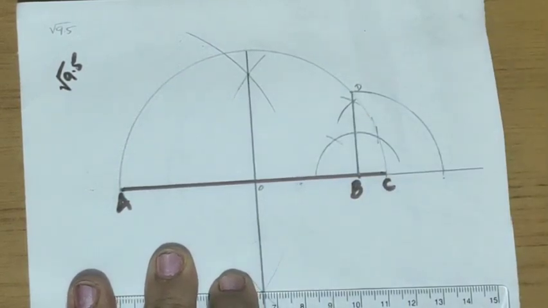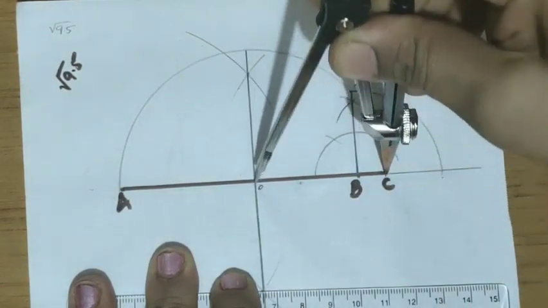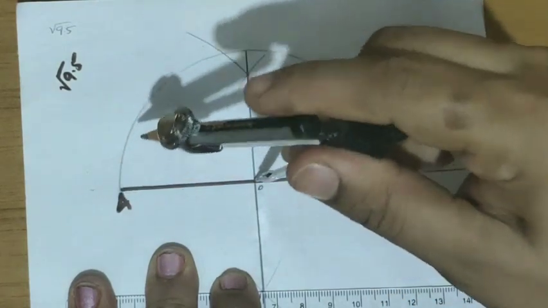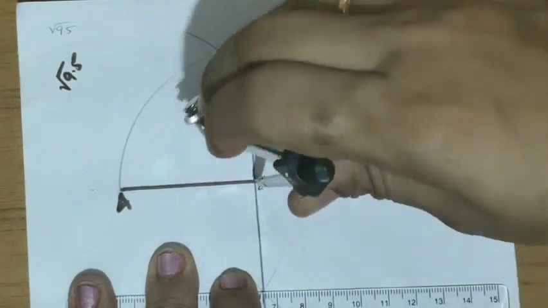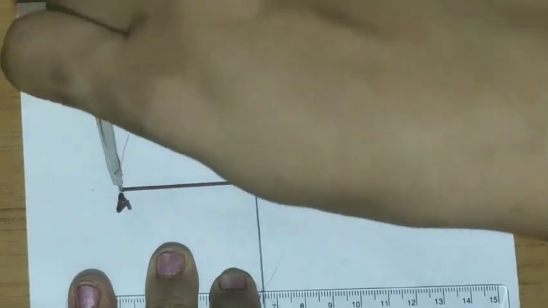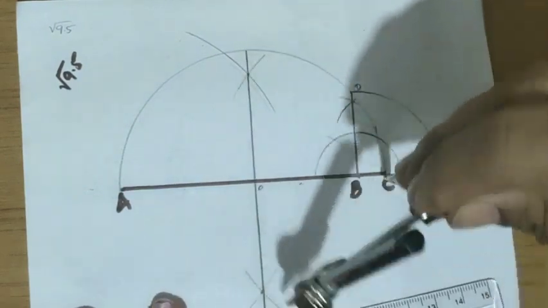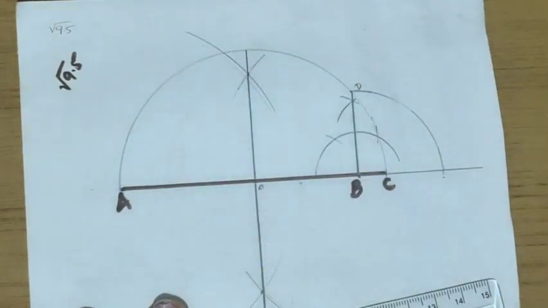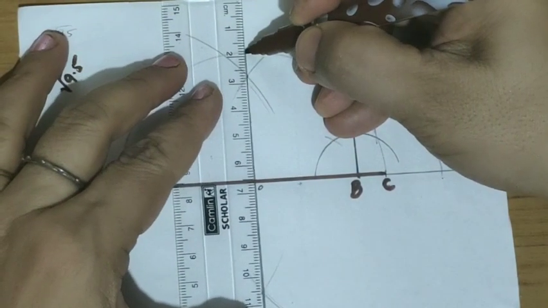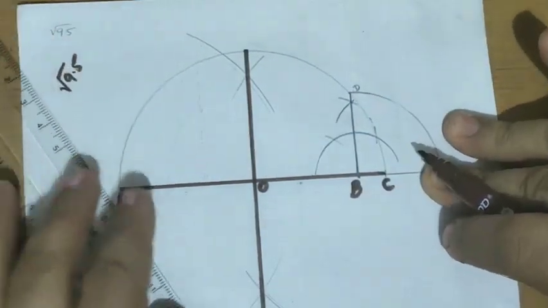For the midpoint, we have to keep the compass at A and at C. See the radius? Similarly, just take here. And more than half we have to take. Then only we will get the midpoint, the perpendicular bisector, more than half. So here, up above the line, on both sides, and below the line, we are drawing the arc. Joining the line, we are getting O, right?